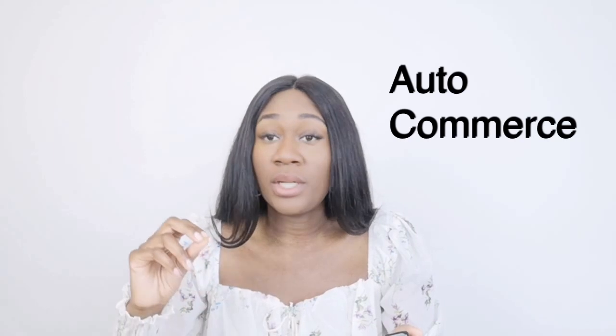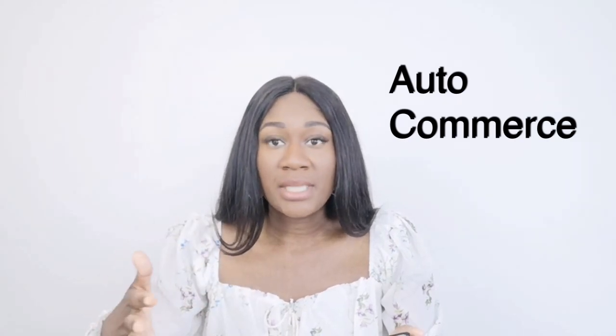Another app that you should install is something called AutoCommerce. AutoCommerce basically is an upselling recommendations app. So let's just say in the basket, I've got this dress and these earrings. What AutoCommerce would do is it would send an automated upselling item.